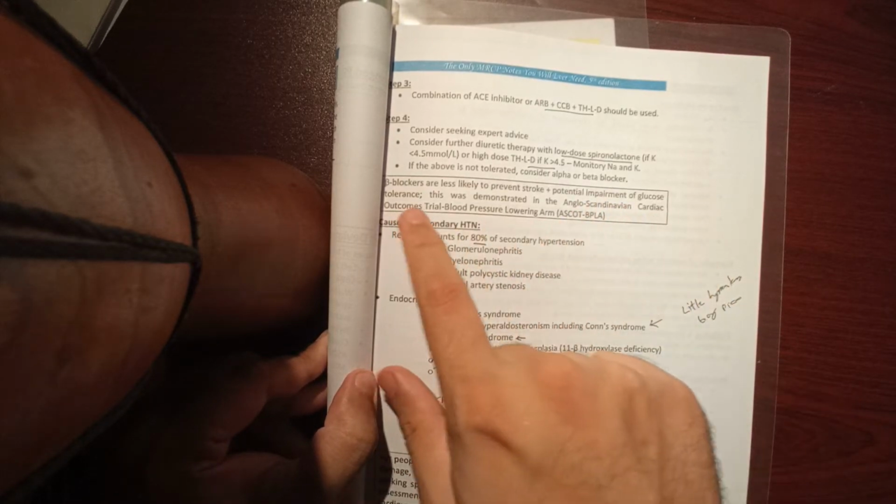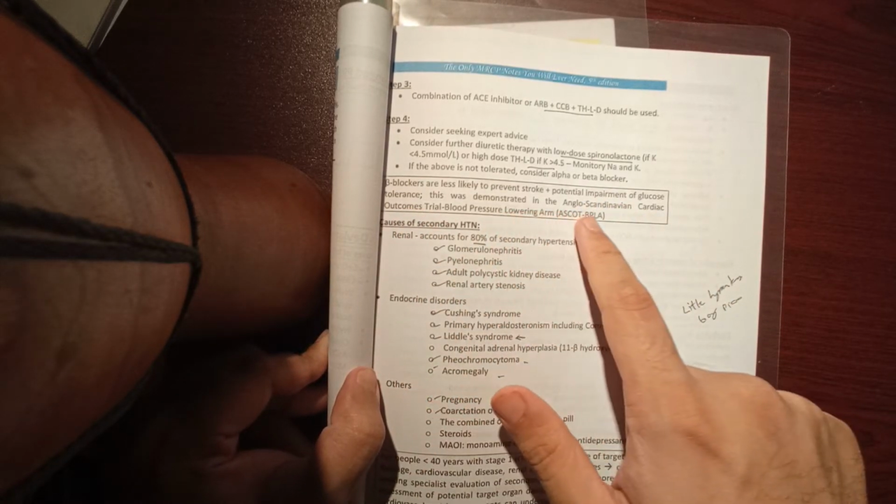So just increase the dose of thiazide-like diuretic. Monitor sodium and potassium. Spironolactone is an aldosterone antagonist and it increases potassium in the blood. If the above is not tolerated, consider an alpha or beta blocker. Beta blockers are less likely to prevent stroke, plus potential impairment of glucose tolerance. This was demonstrated in the Anglo-Scandinavian Cardiac Outcomes Trial.